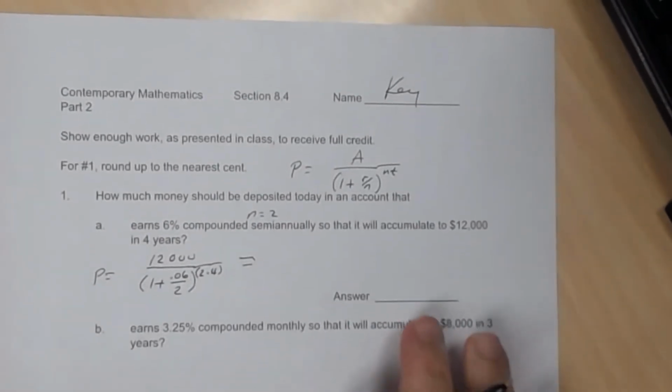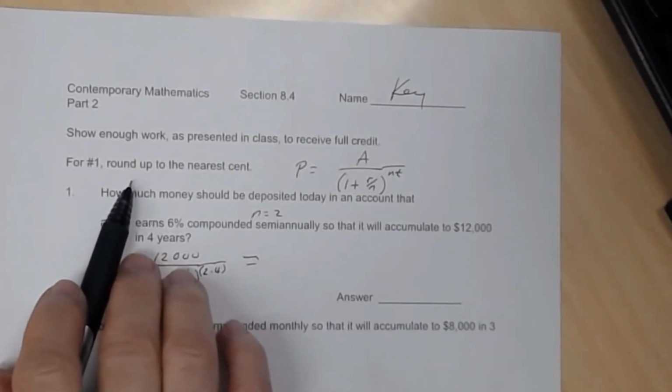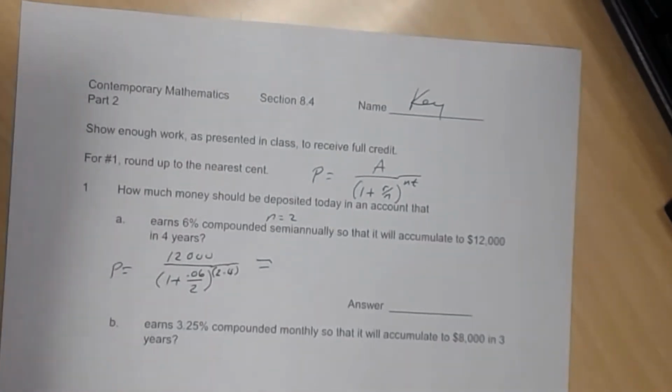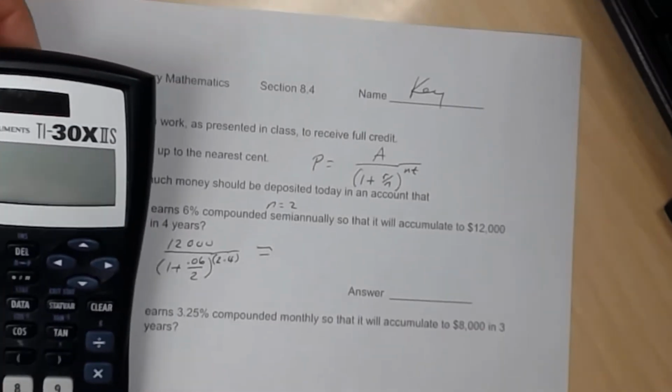So you just put your answer here. It does say round up to the nearest cent. So round up to the nearest cent. It doesn't say round off, it says round up. So make sure, we'll talk about that.